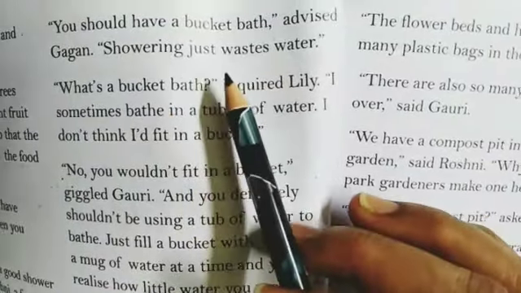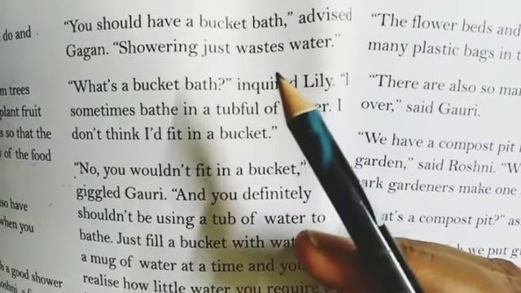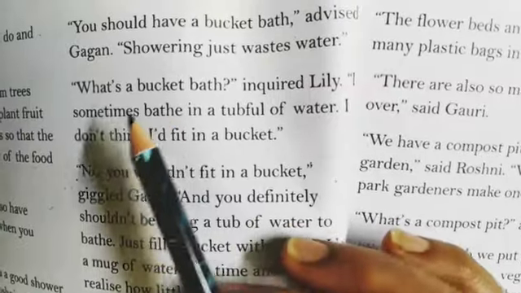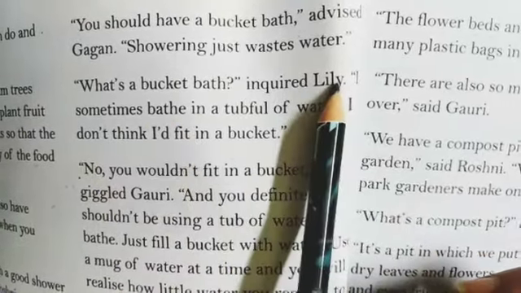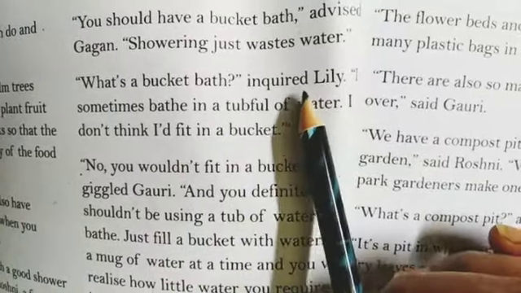So whenever we shower, we are getting showered with a huge amount of water. So we are wasting more water than we need. So what's a bucket bath? Inquired Lily.